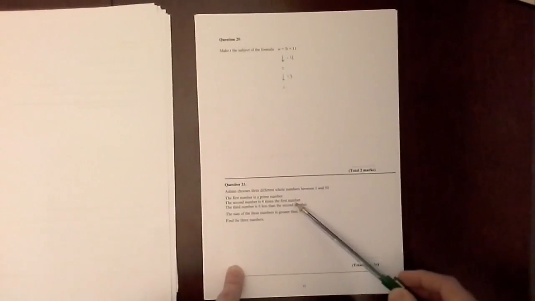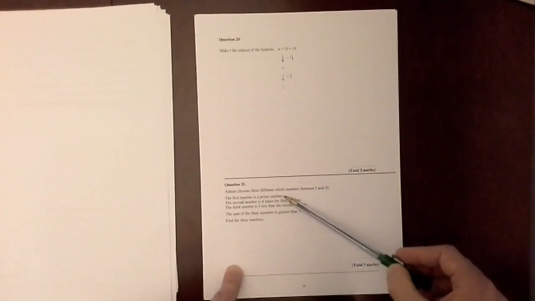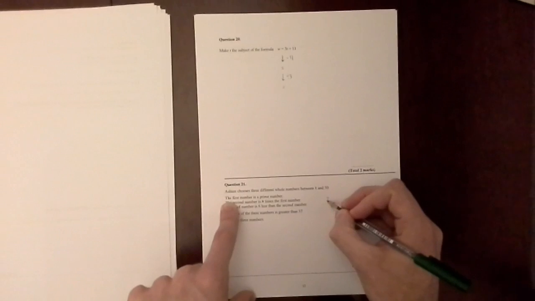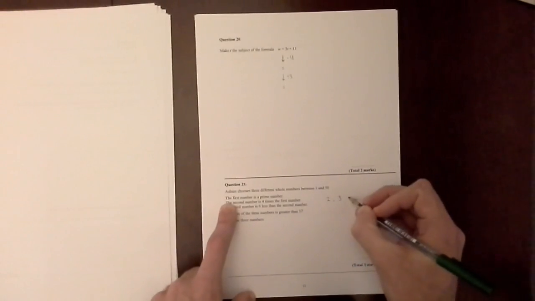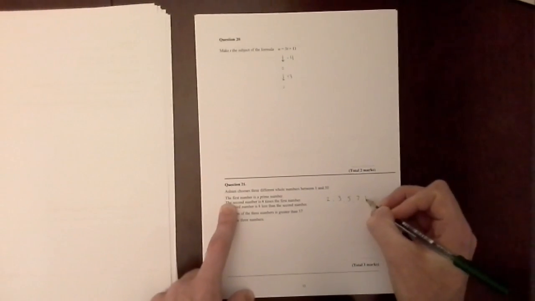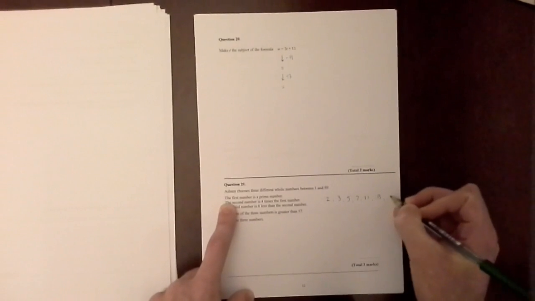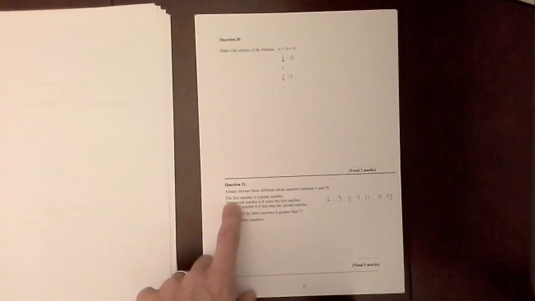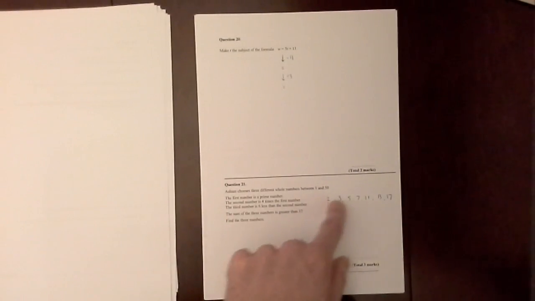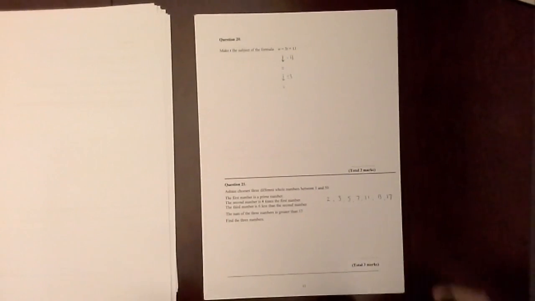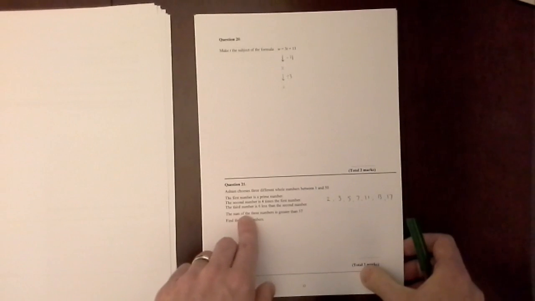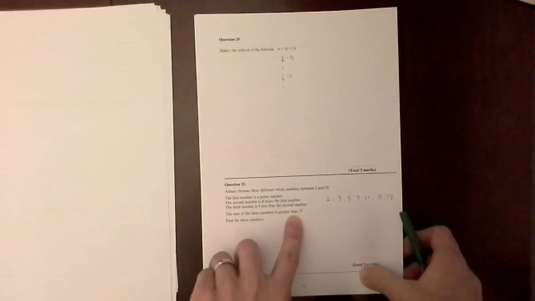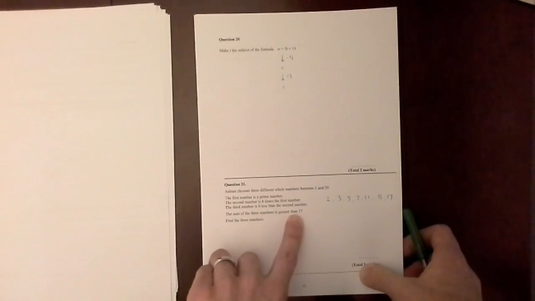Question 21. Most people went wrong here because they didn't pick a prime number. Here are the first few prime numbers for you to choose from. So you could have 2, 3, 5, 7, 11, 13 and 17. Here's a hint, the first number is one of those. And just remember that the sum of the 3 numbers, the total of the 3 numbers, is greater than 57.